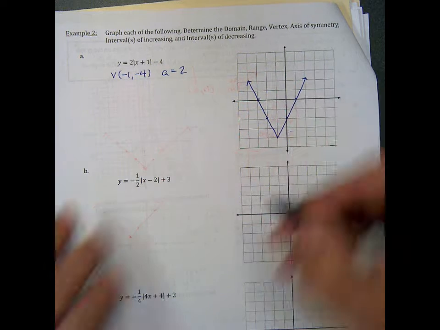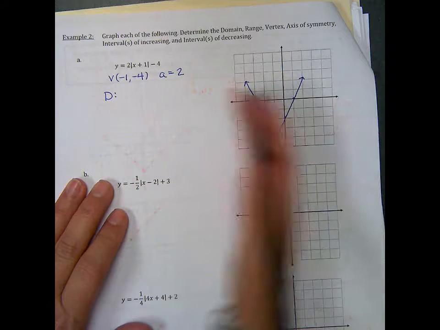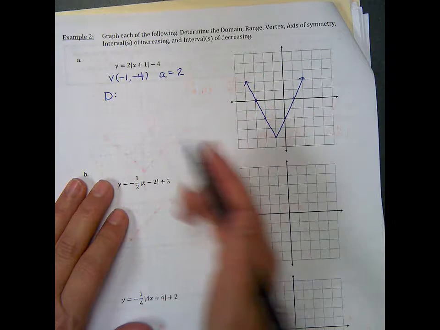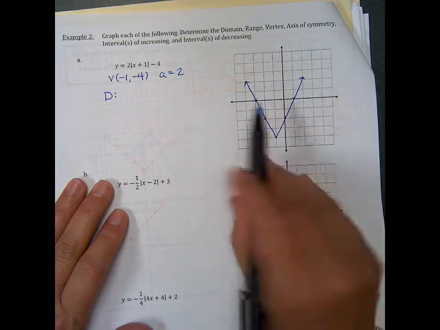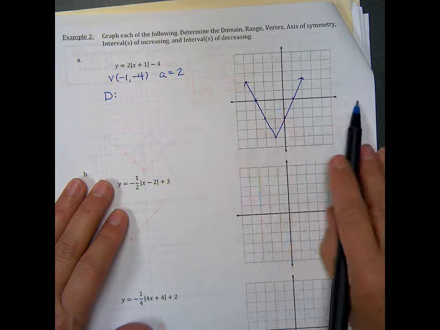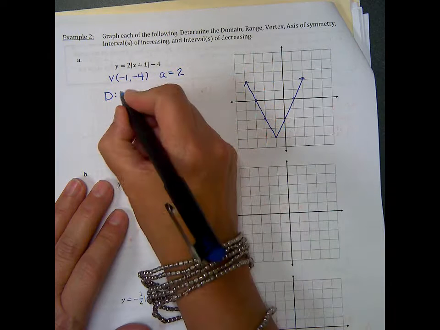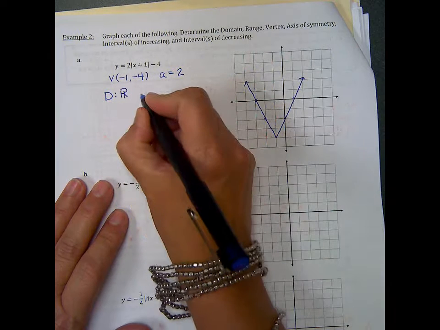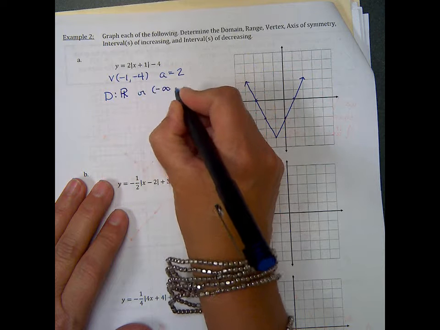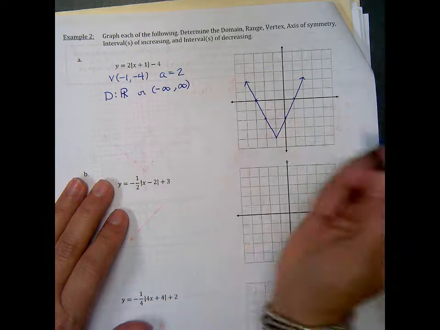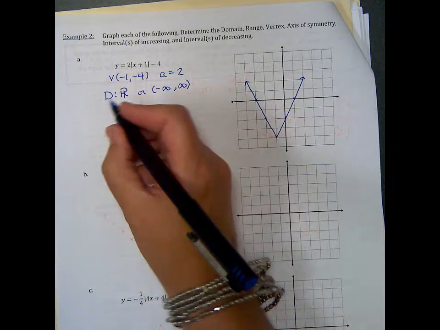Now, for domain and range, domain is all the values of x that are possible. So since this goes forever in both directions, any x I put in will work. Any x I can fill in there. So our domain, we could call that all real numbers, or in interval notation, that means it goes from -infinity to infinity. All numbers.